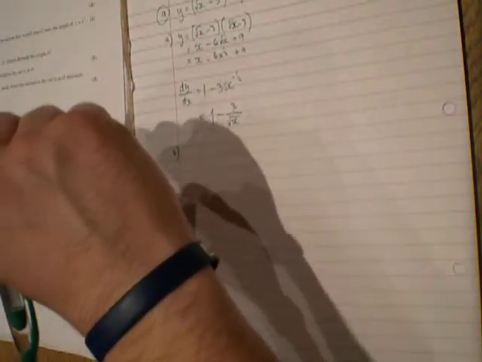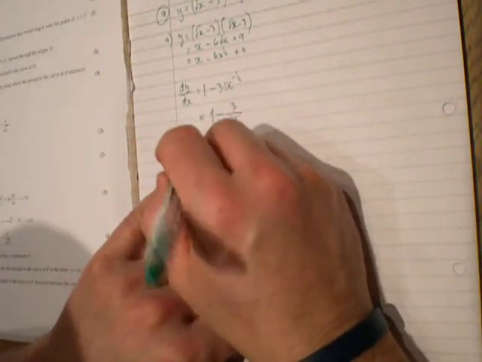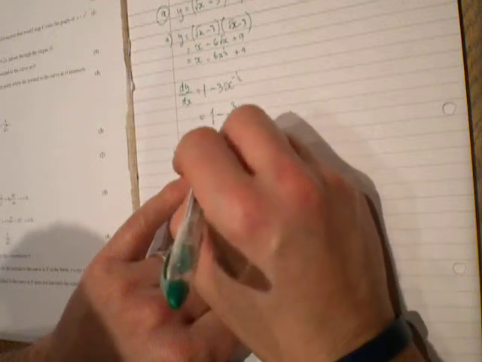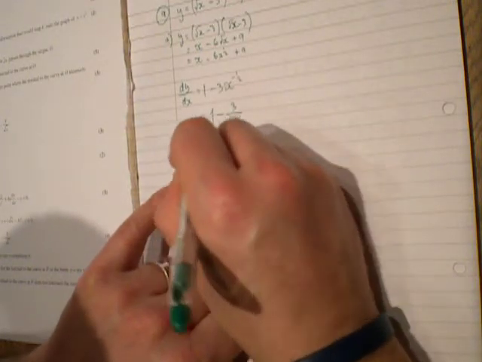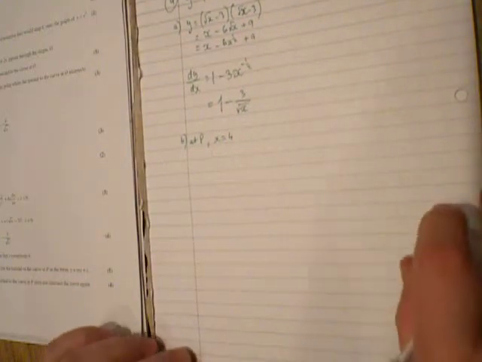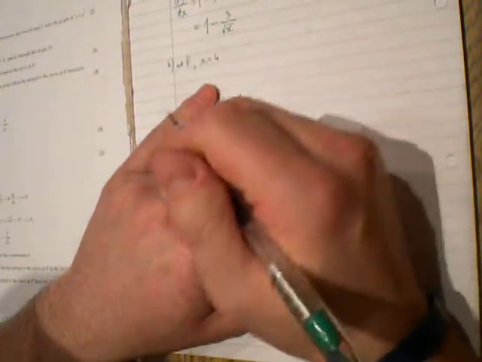Okay, B. We know that point P has an x coordinate of 4. And it says find an equation for the normal to the curve at P. If we're going to find the equation of a straight line, which is what a normal is, we're going to need a point and a gradient. Let's sort out the point first.